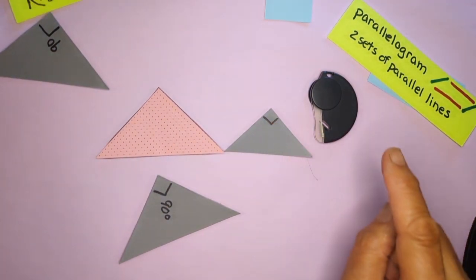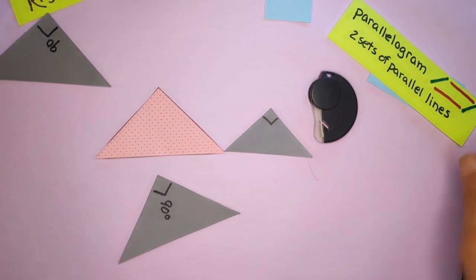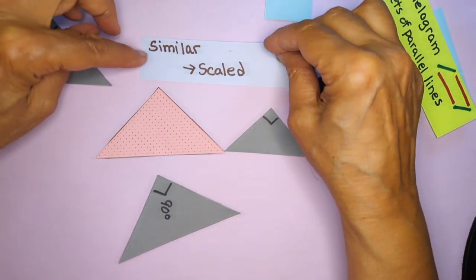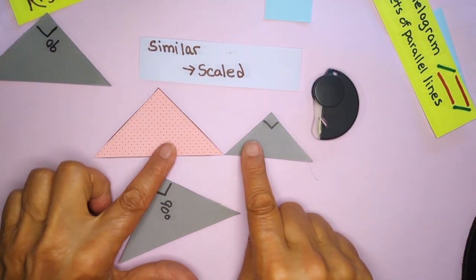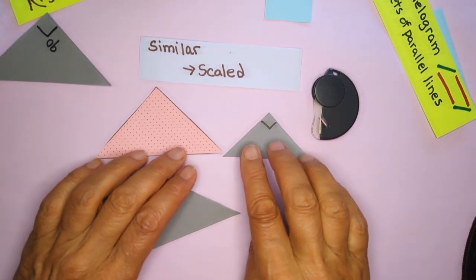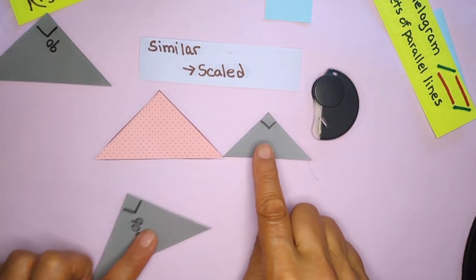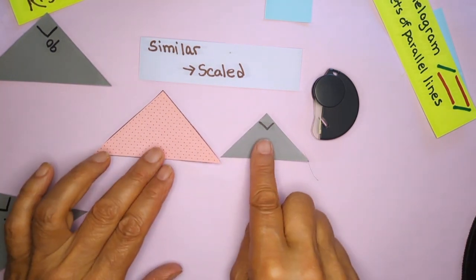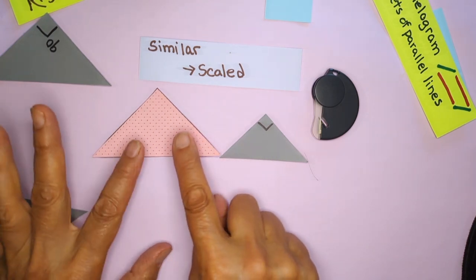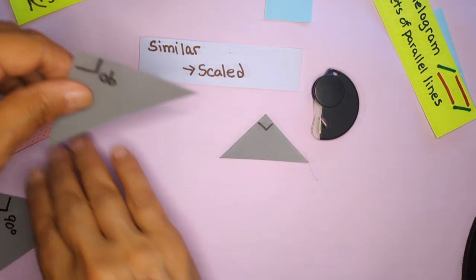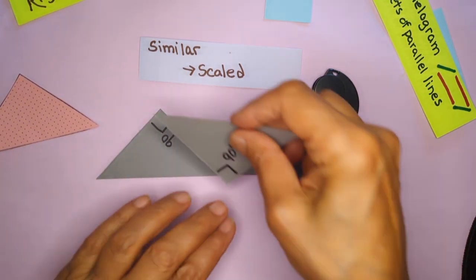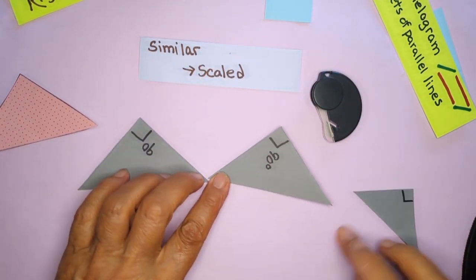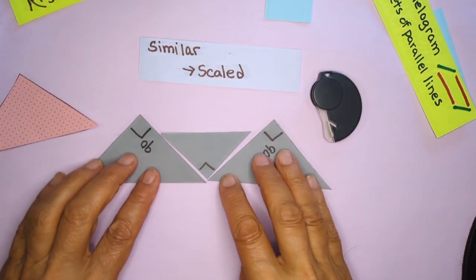We call these similar. Let's see, I think that says similar somewhere. Here it is, on the back of my trapezoid. So they're similar, and what similar shapes are is that they're scaled versions of the other. Scaled meaning this is scaled down to be smaller, or this one is scaled up to be larger. But they're scaled versions of each other. So these are similar. And now we've got these similar shapes that make sort of an interesting thing going on. Okay. Put them in a line, they look like this.